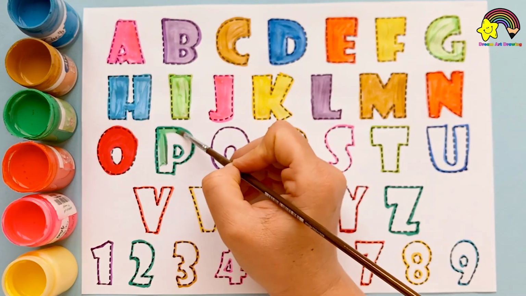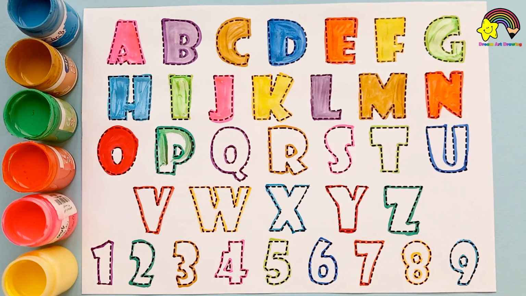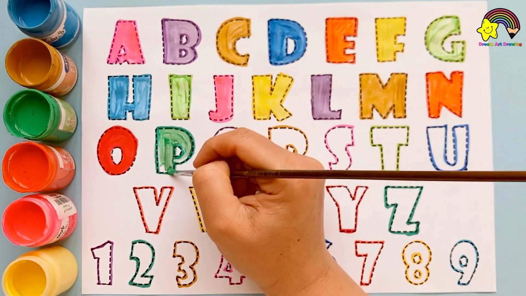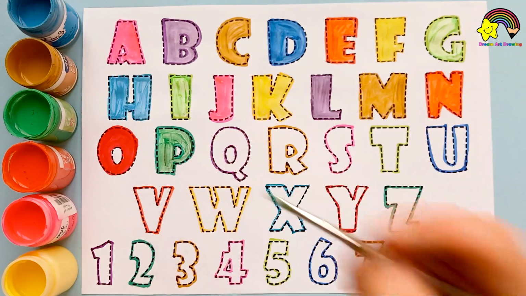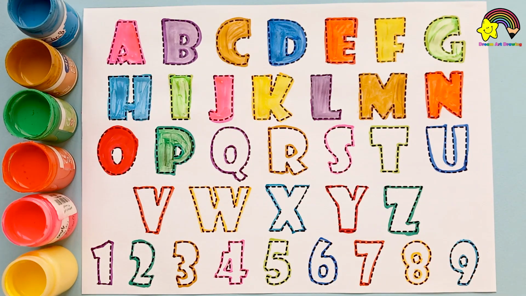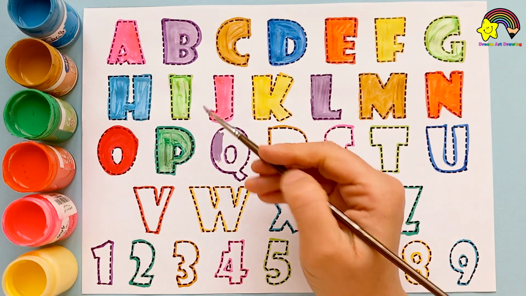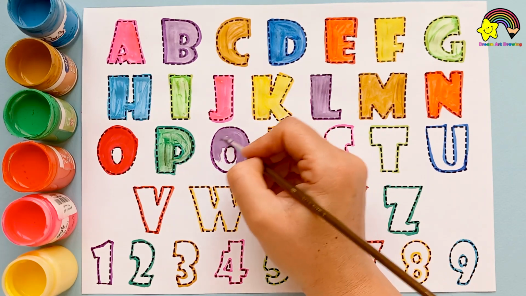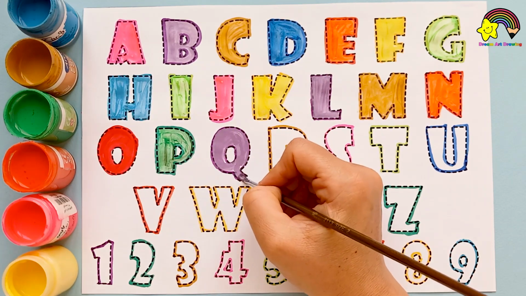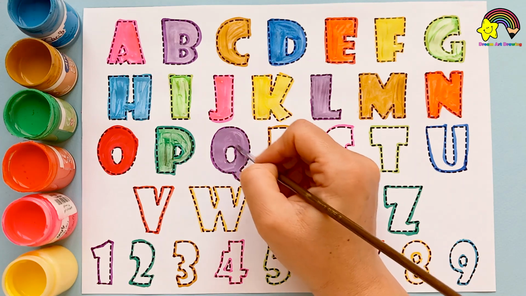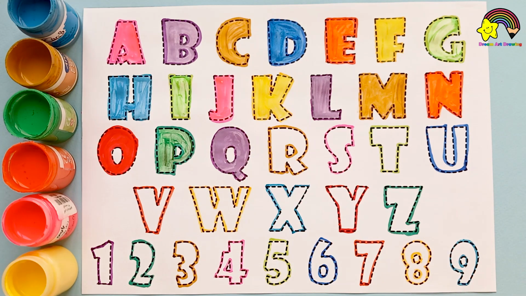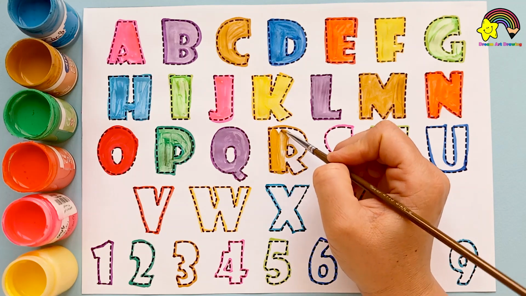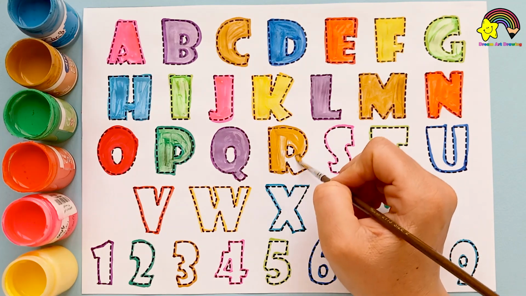Dark green color. P. P for panda. Purple color. Q. Q for quail. Brown color. R. R for rain.